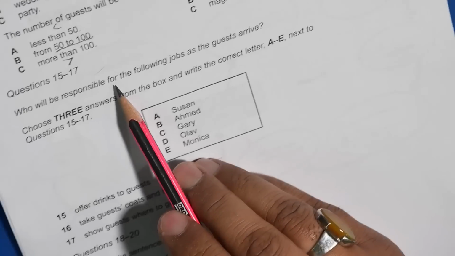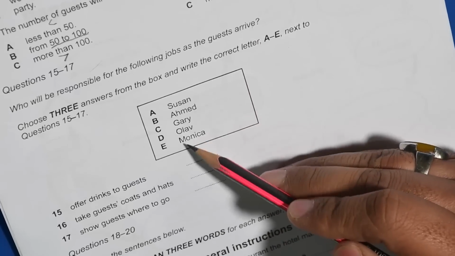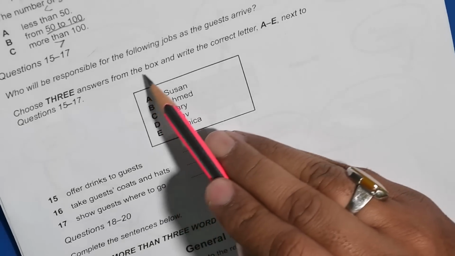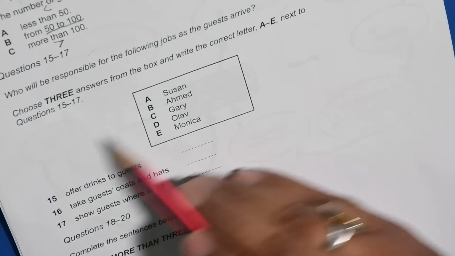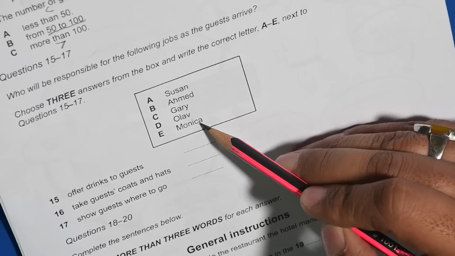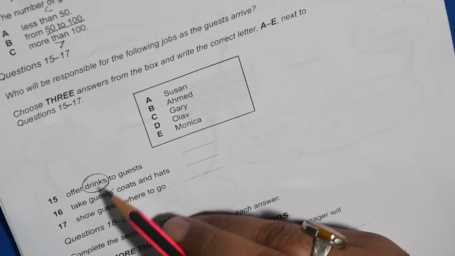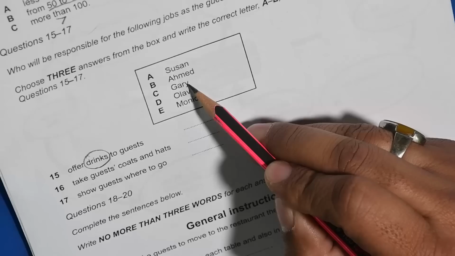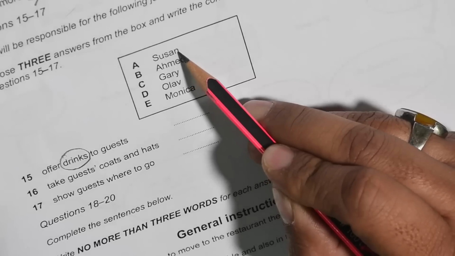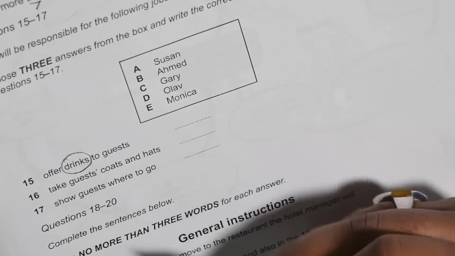Okay, now who will be responsible for the following jobs when the guests arrive? Who will be responsible? These are the people. So there are certain duties and they have to perform these duties. Choose 3 answers from the box and write the correct letter A to E next to questions 15 to 17. Susan, Ahmed, Gary, Olav and Monica. Offer drinks. First they will talk about that. And now they might say, Gary, why don't you offer drinks to the guests? Gary says, oh well, I've got to do the other stuff, so I'll not be able to do that. Then Susan says, okay, I'll do that. So Susan is going to actually offer drinks. I mean, there can be anything like that.